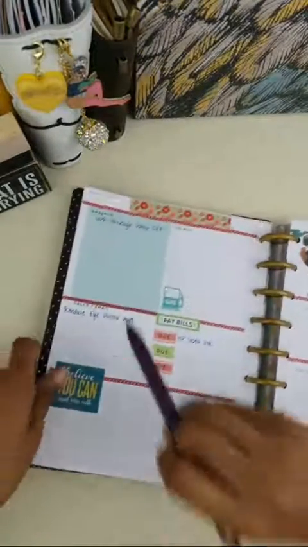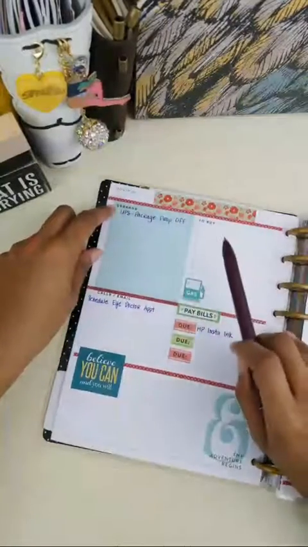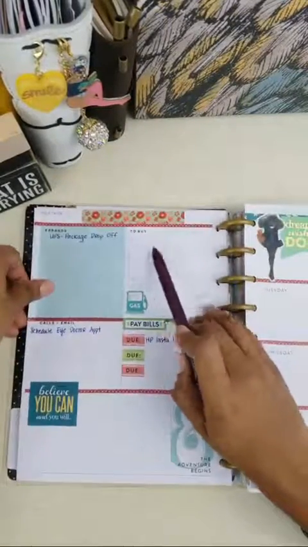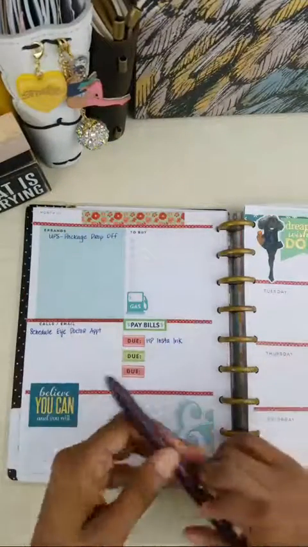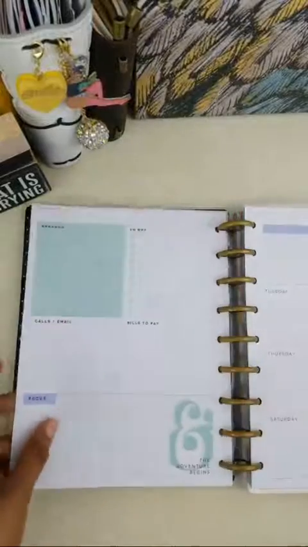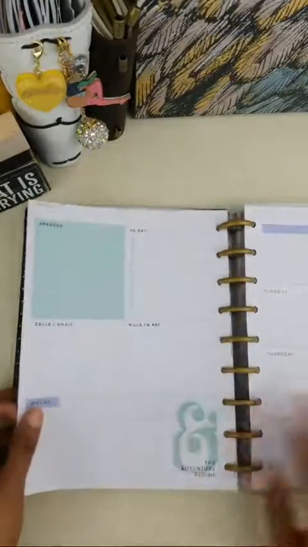And so over here, you could change some of your stuff up. It could be a gratitude list. It could be a positive word of the day list. So there are so many ways you can change these pages to work for you. And again, we'll see how I use that.